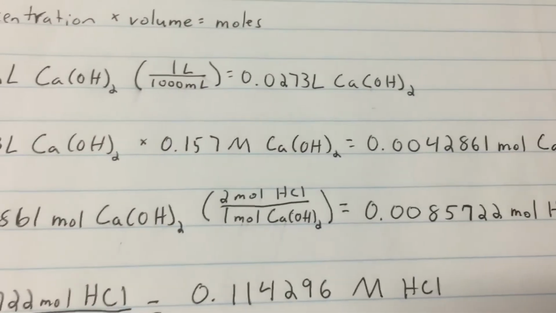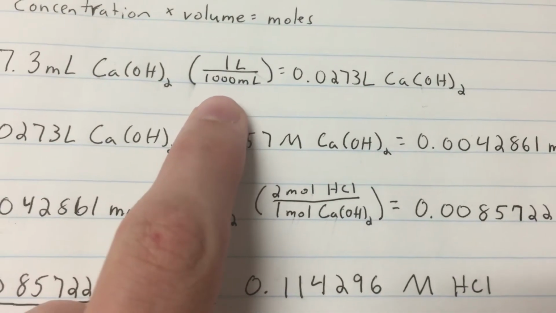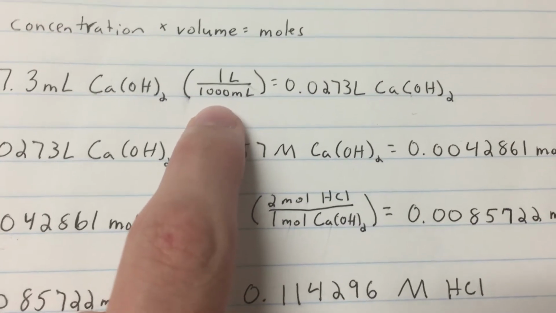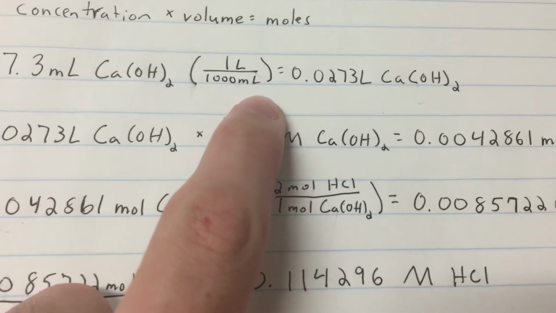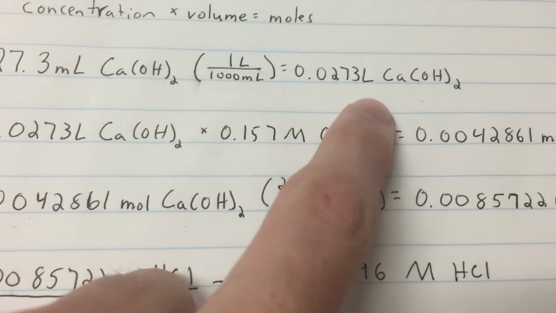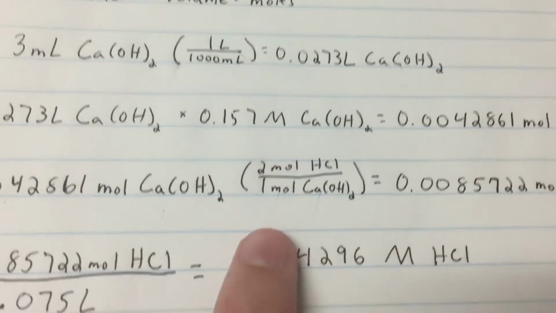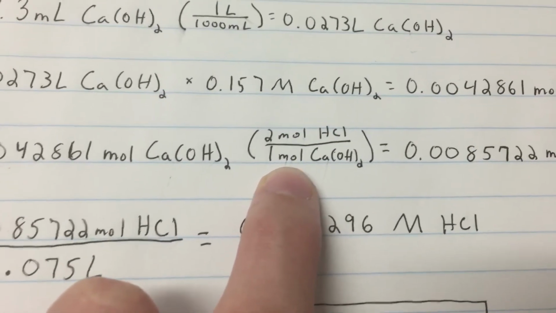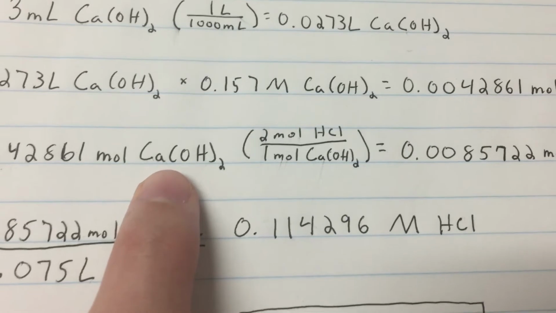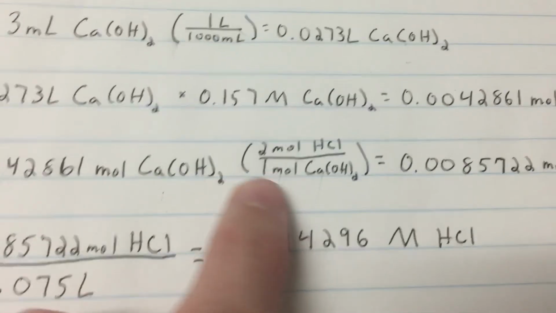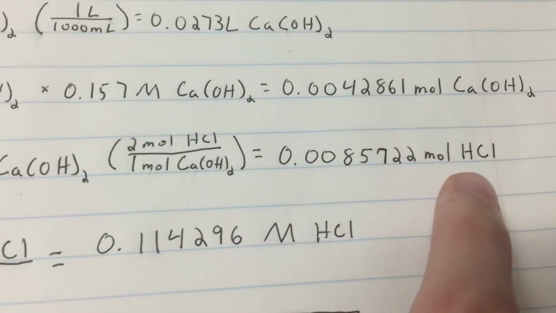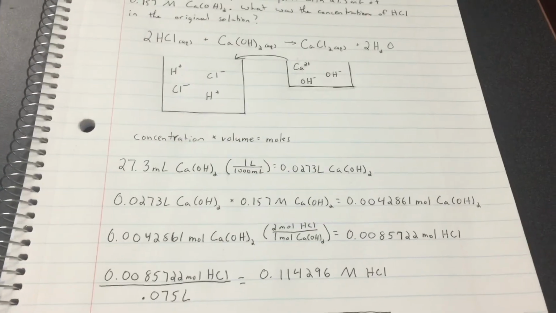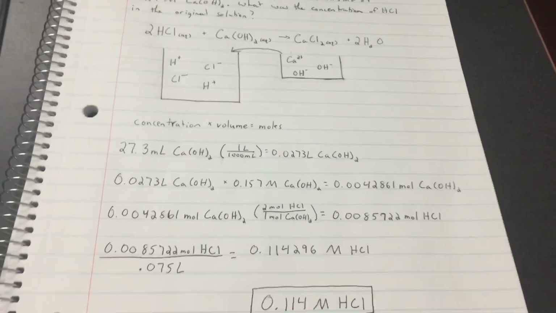Also, conversion factors must always be notated properly, making sure that you're canceling out what you do not want, milliliters and milliliters, and leaving what you do want, the liters. And finally, the mole ratio must also be canceled out of the calcium hydroxide, leaving you with only the hydrogen chloride. And that, my friends, is how you successfully do a titration.